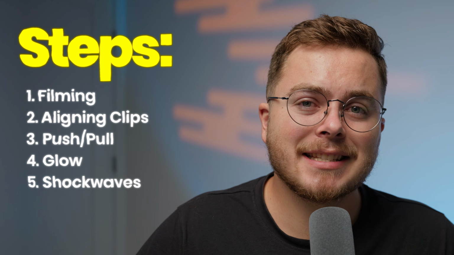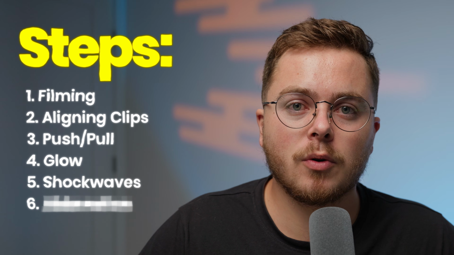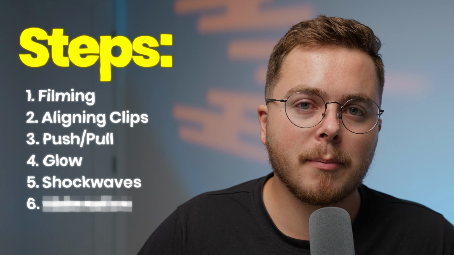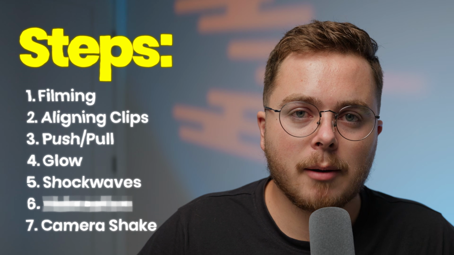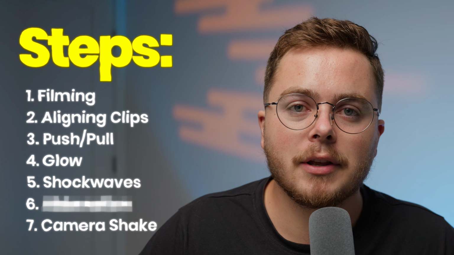For the second last step, DaVinci Resolve actually has this tool built in, but we're going to make a way better version of it. And then lastly, to tie it all together, we're going to throw on some camera shake that's just going to completely sell the effect.